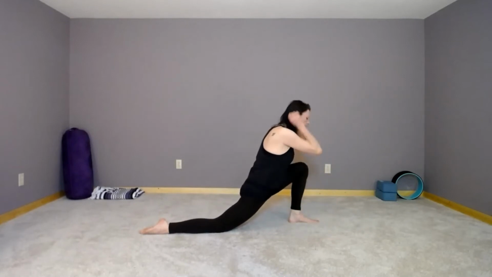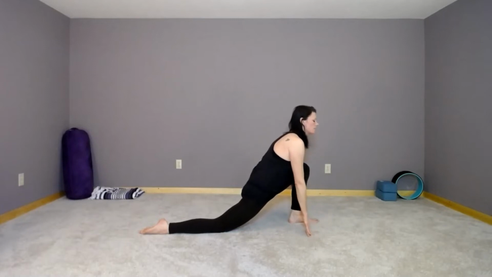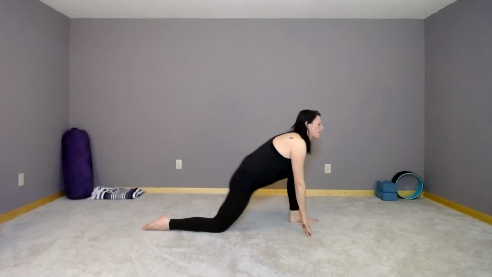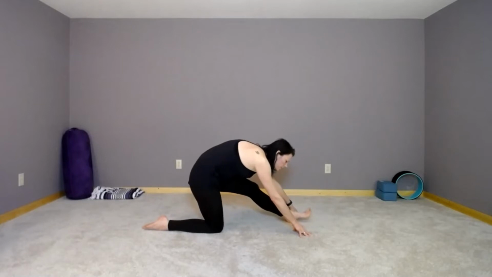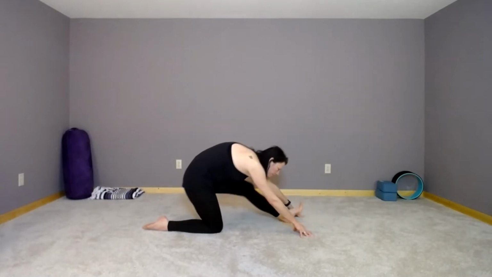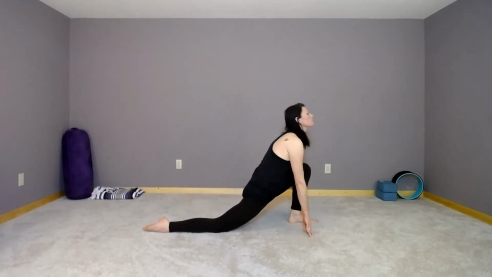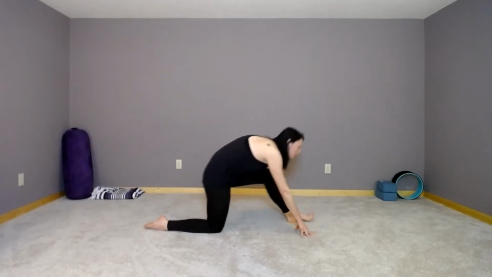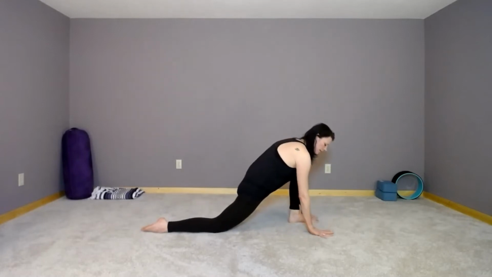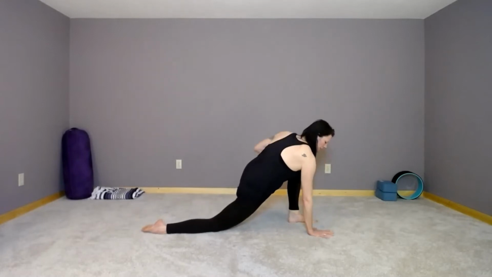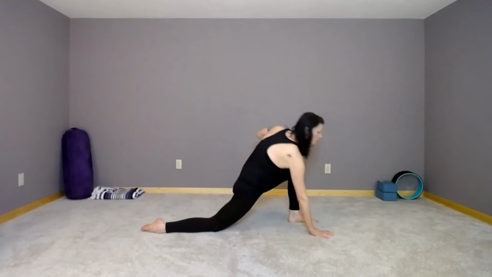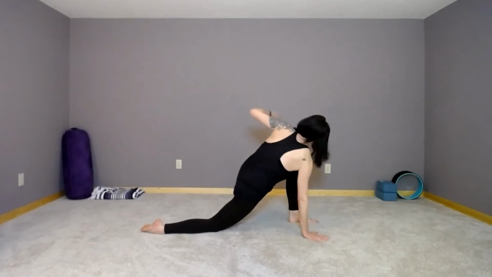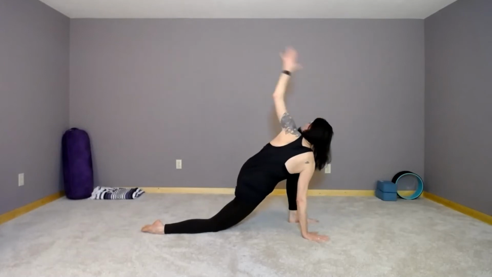You can come to the fingertips, place your hands on a block, just stretch into the hip. And we're going to hinge back a little bit, straightening through the front leg. Inhale, stretch. Exhale, back. A little flow here. And then we're going to place that opposite hand down and twist towards that bent knee. Reaching up, we're going to stack the shoulder blades.